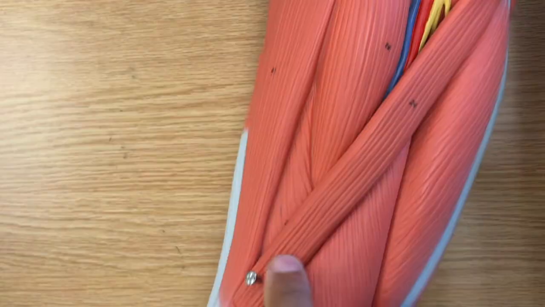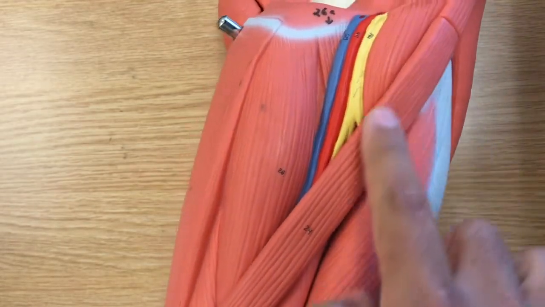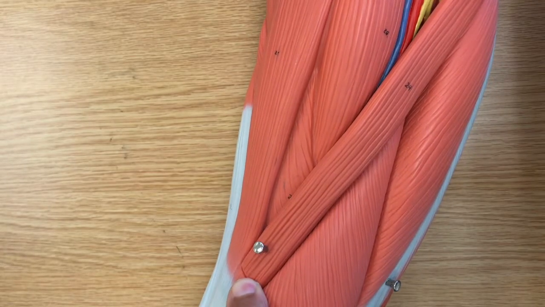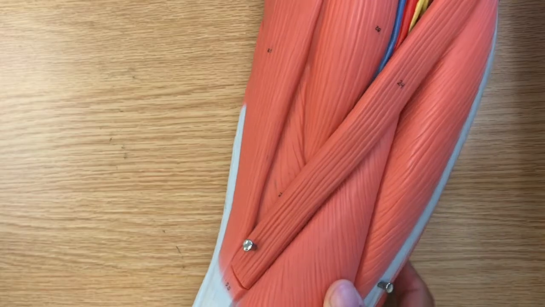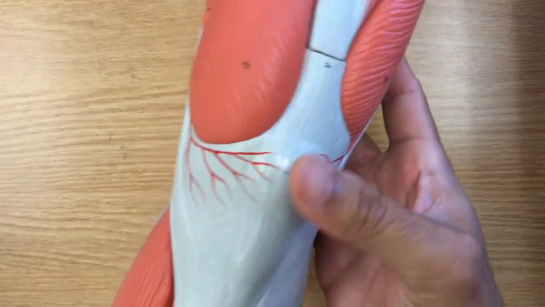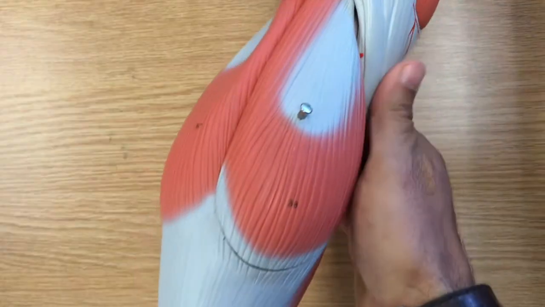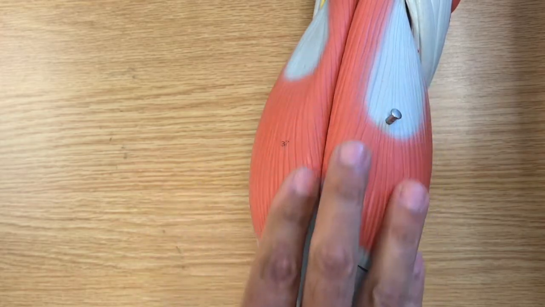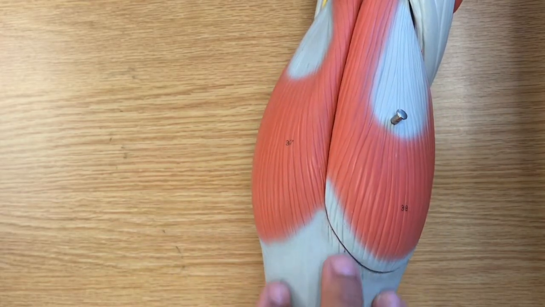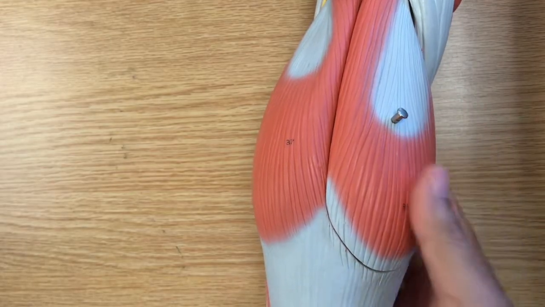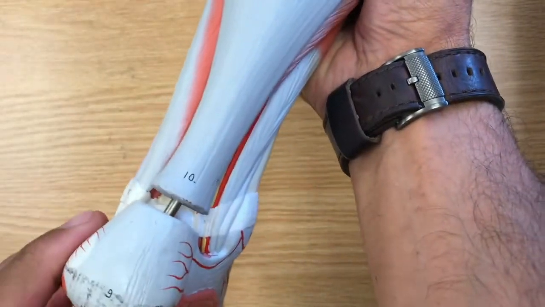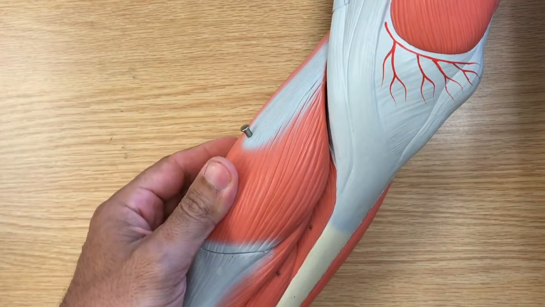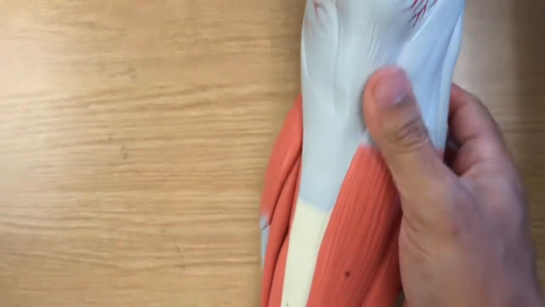You also have your sartorius. Looks like a kind of in the shape of an S. Sartorius, right here. And we also have our gastrocnemius. So here's the knee here. We'll turn the leg around. Here's the back of the leg. So all this is your gastrocnemius. And you see here's the heel right here. So this is your gastrocnemius.